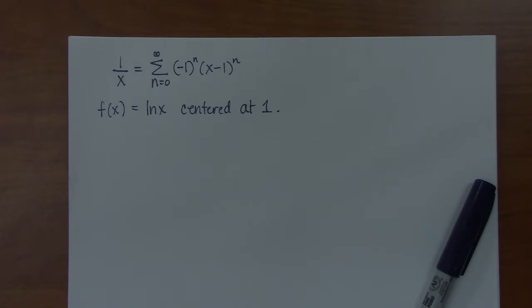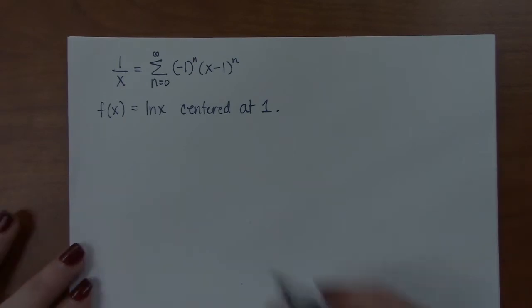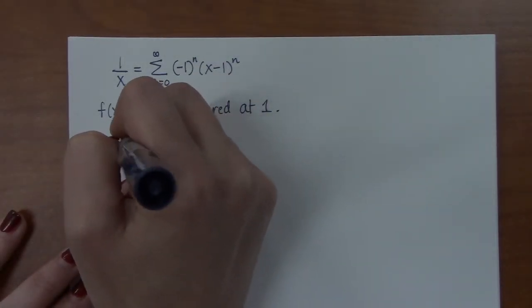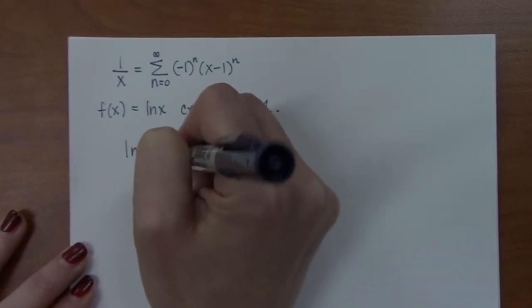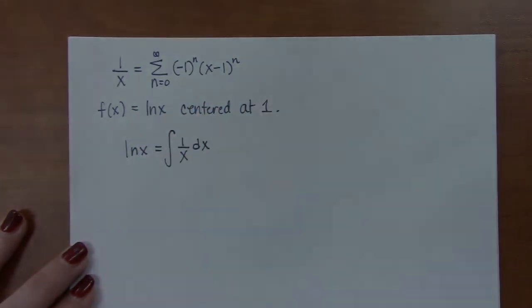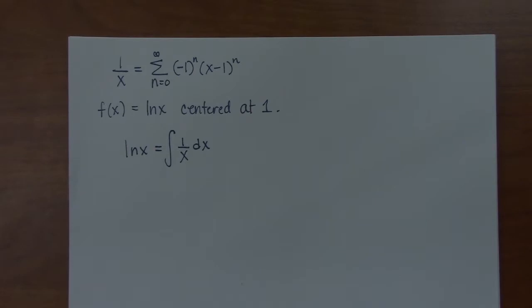1 over x is the derivative of ln of x, okay? So if you know that ln of x is simply the integral of 1 over x dx, and you know the power series for 1 over x, you can just integrate the series. The reason you can integrate and differentiate these power series is because they're just polynomials. So it's just a power rule.